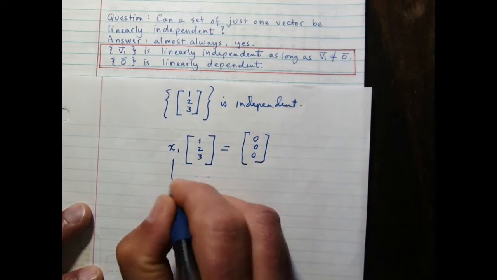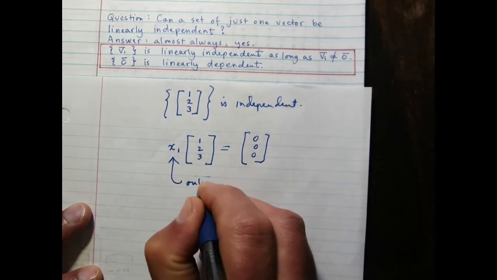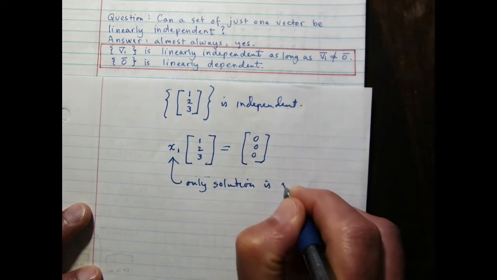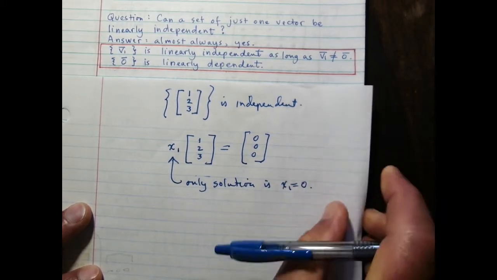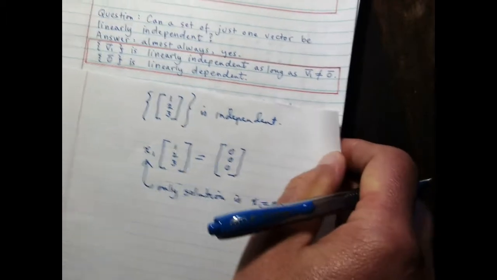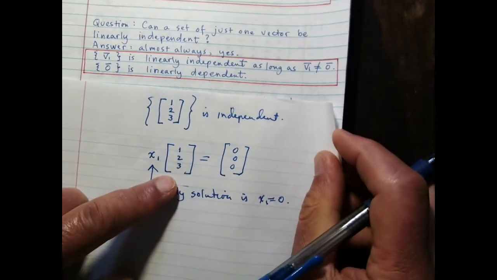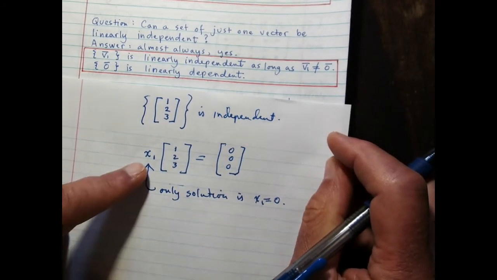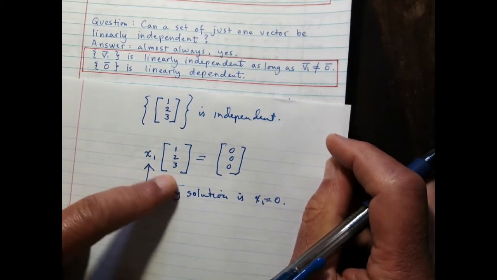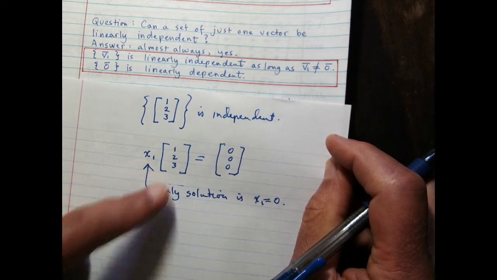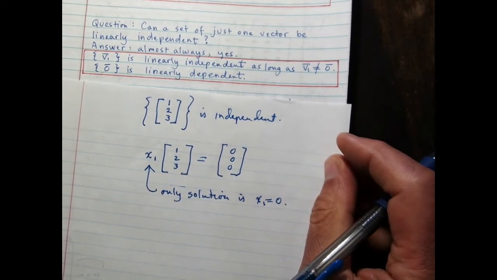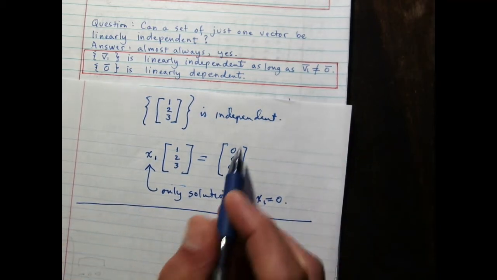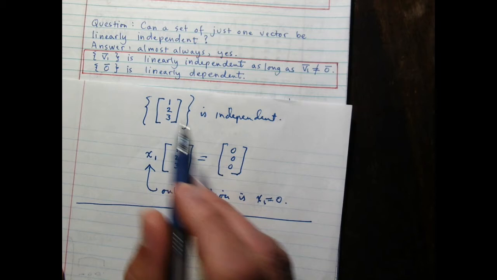Can you see that the only solution is x1 equals 0? That's why we say a set of just one vector is independent, because a linear combination is just a scalar multiple of that one vector. The only way you can get 0 is for x1 to be 0, that is, if the one vector is the non-zero vector.